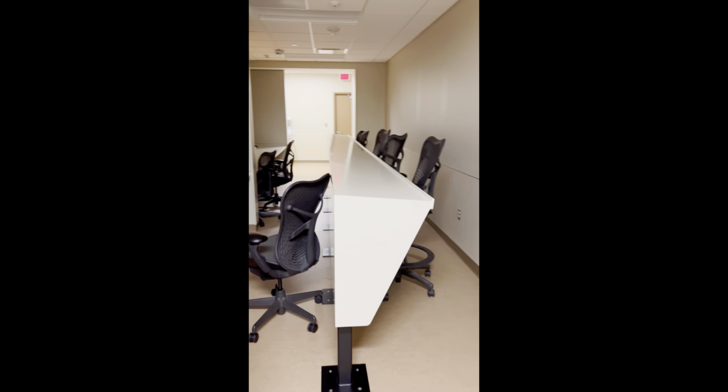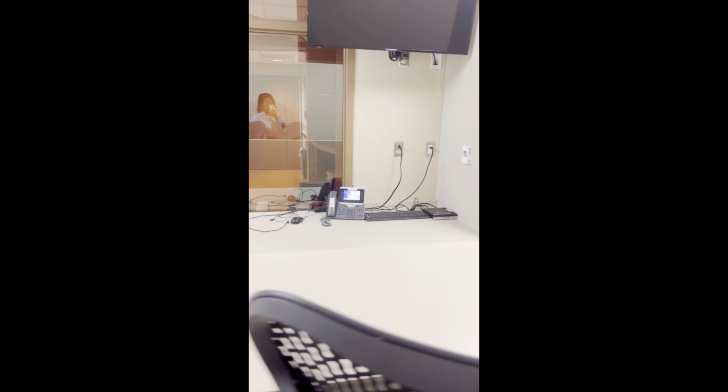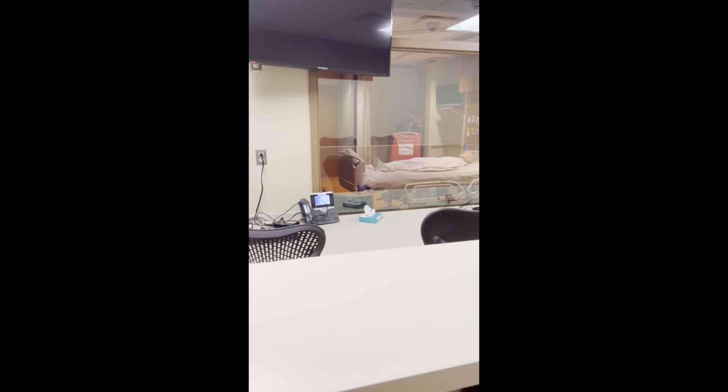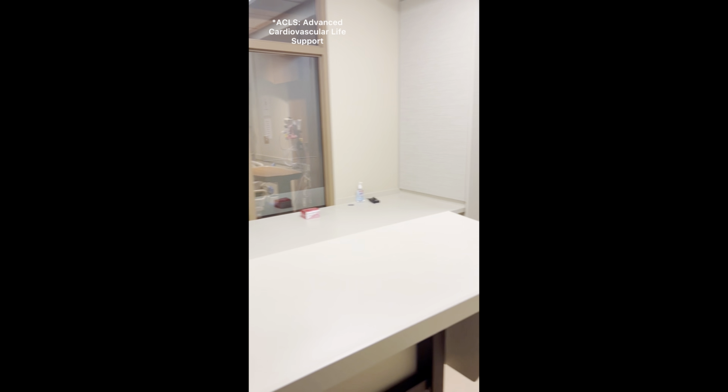The observation deck is what our instructors and proctors use to watch the simulations going on in the med-surg room, which is this first room here, as well as the ICU room, which is the next room we will see soon. These simulations are primarily ACLS or Code Blue training.